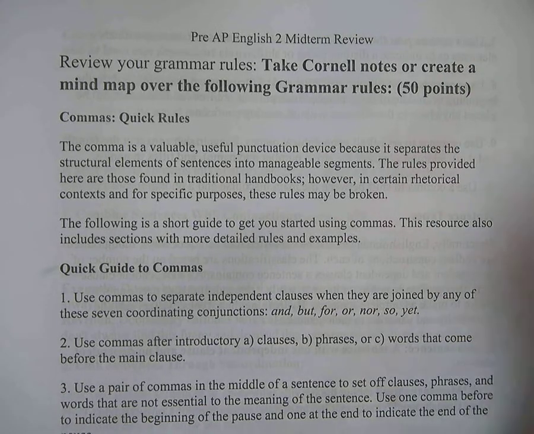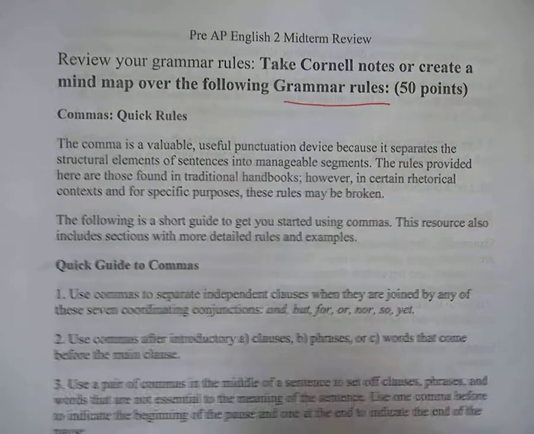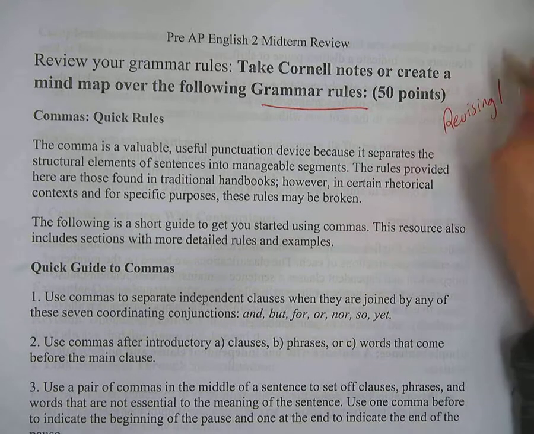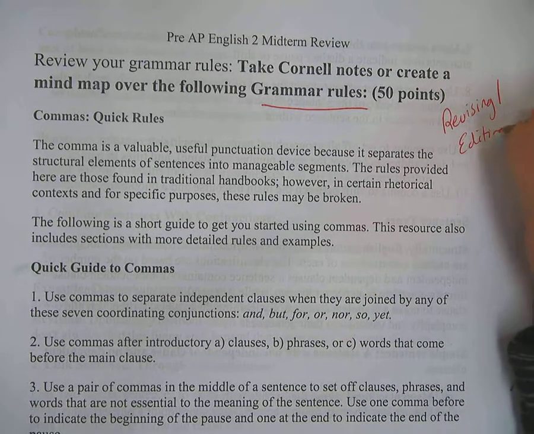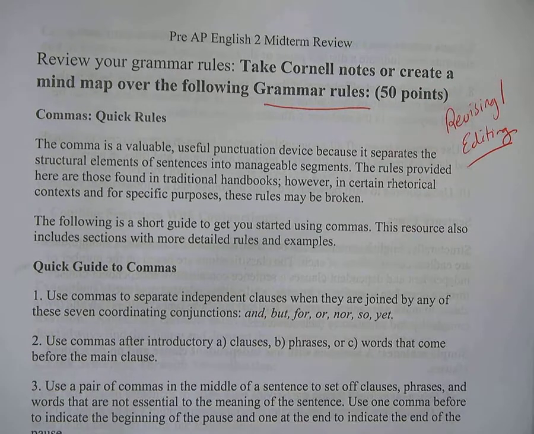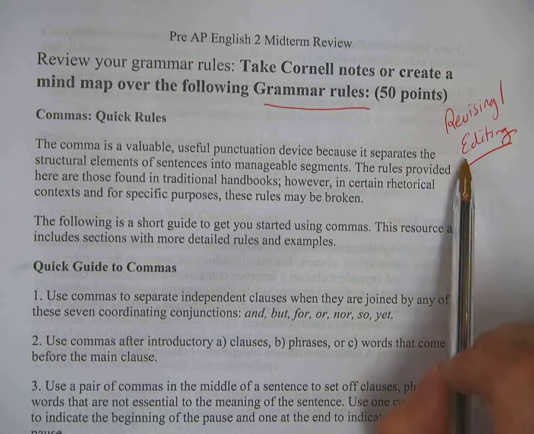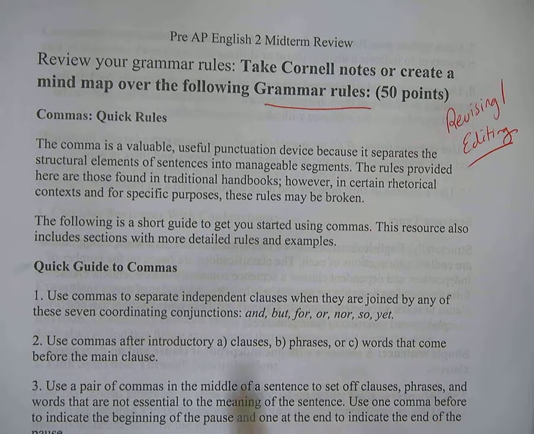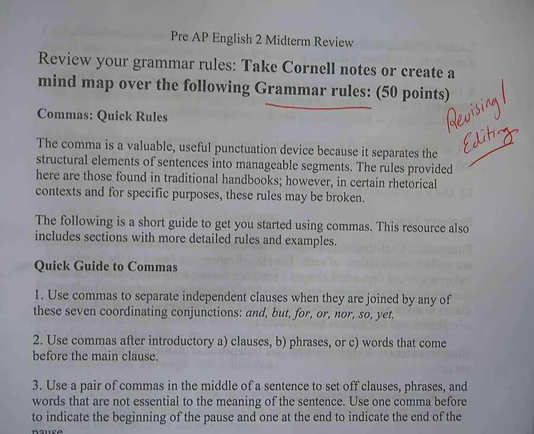We first start with our grammar rules. Part of the test is you will have revising and editing. You will read a revising and editing passage, and you will answer questions about how to revise this passage and edit it to make it better. So make sure you know these rules going in.